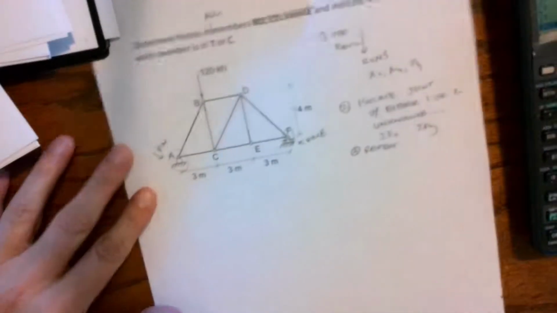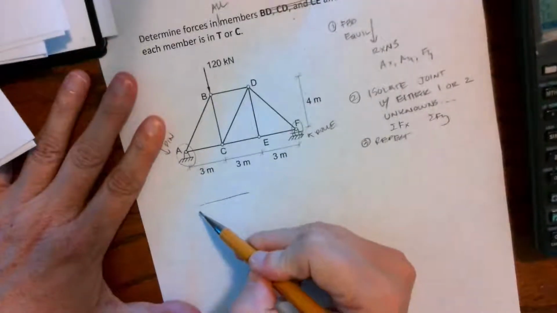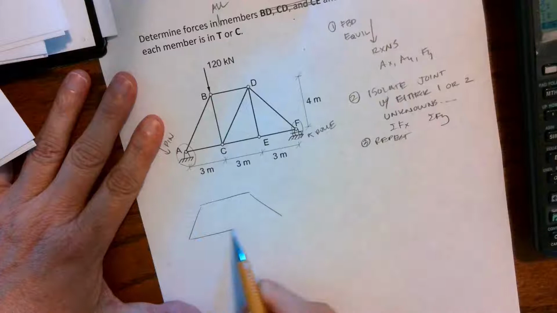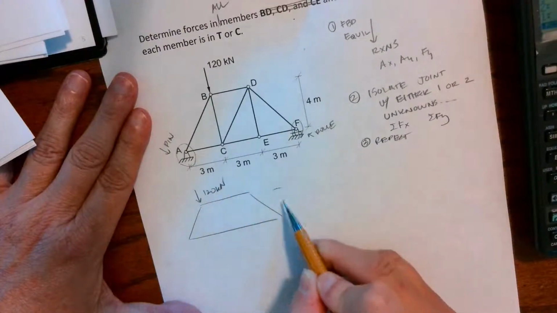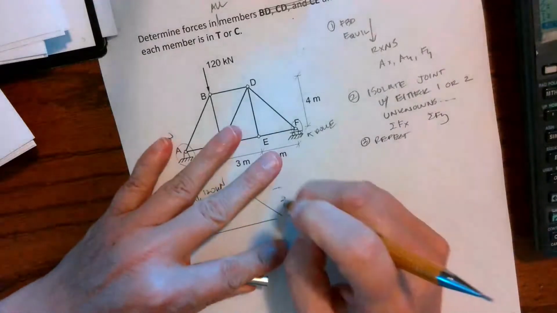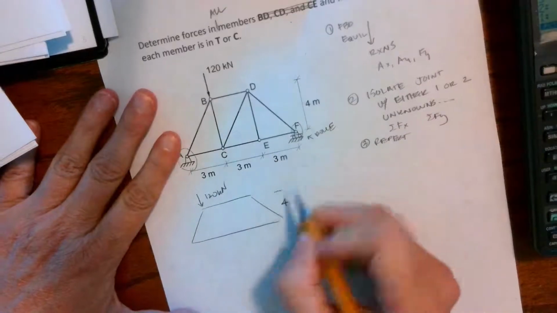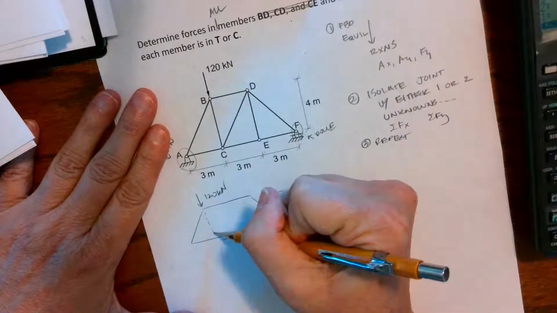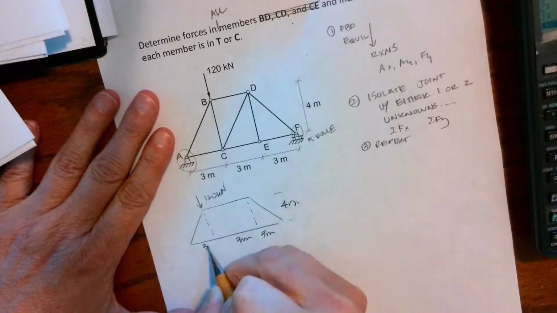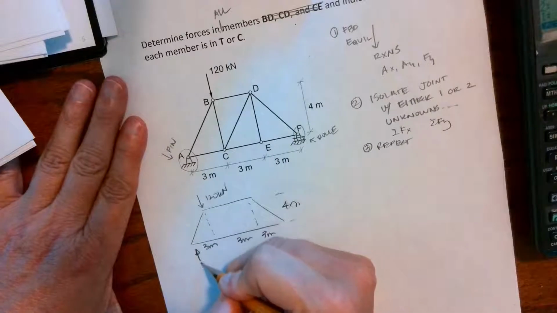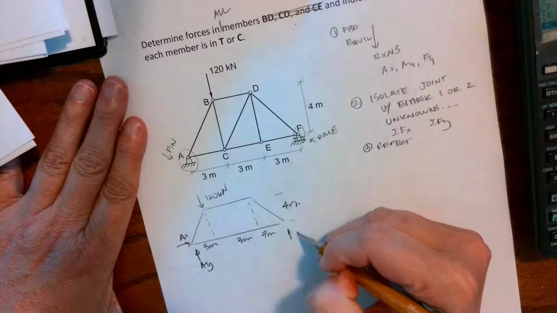Okay? So the first thing I'm going to do is draw a free body diagram of the whole. I'm going to label my dimensions. I don't need to draw the inner part because right now I'm just looking at the external forces and the external reactions. And then we have AY, AX, FY.